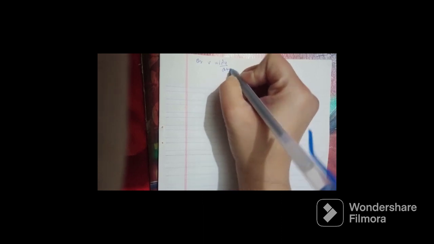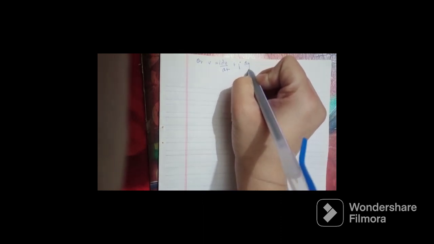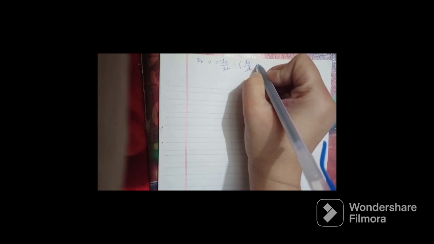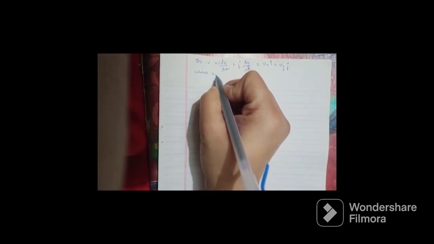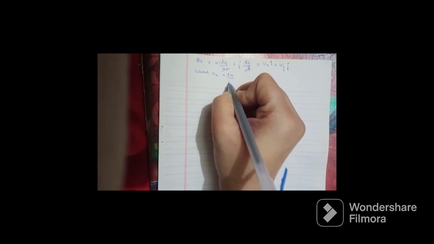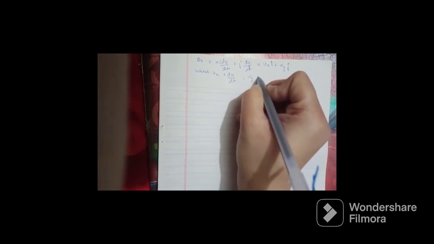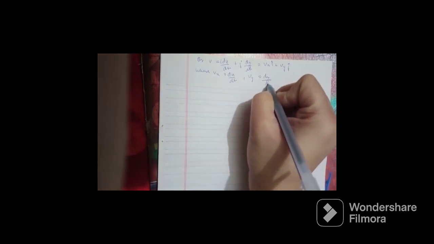v equals i dx by dt plus j dy by dt, which equals vx i cap plus vy j cap, where vx equals dx by dt and vy equals dy by dt here.